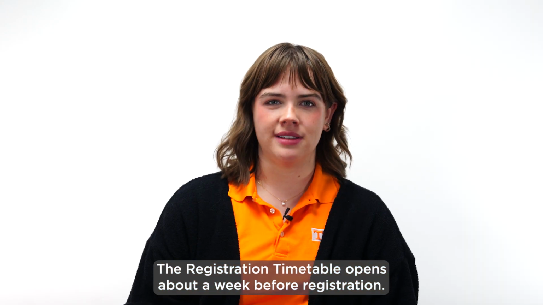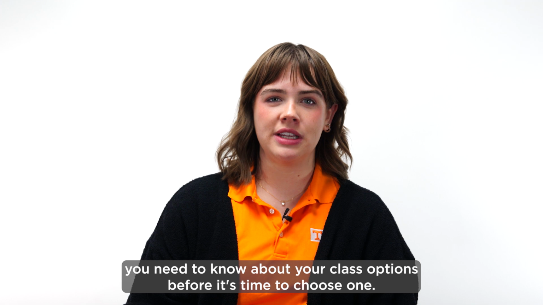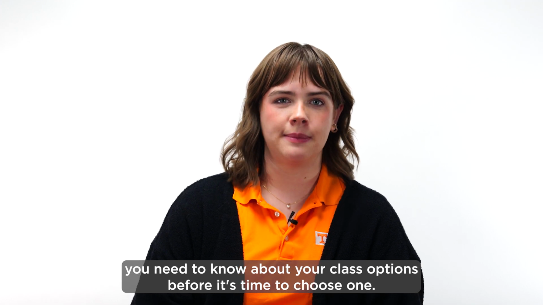The registration timetable opens about a week before registration. Its purpose is to outline a variety of things you need to know about your class options before it's time to choose one.